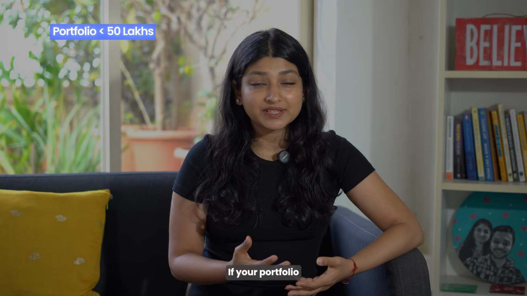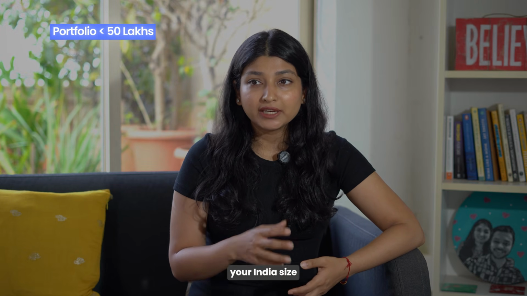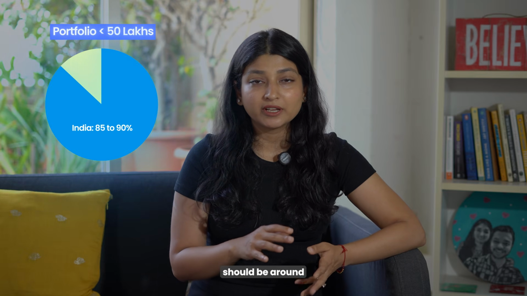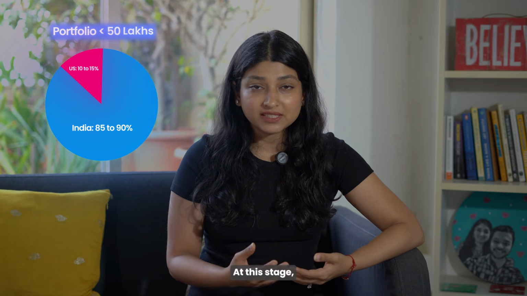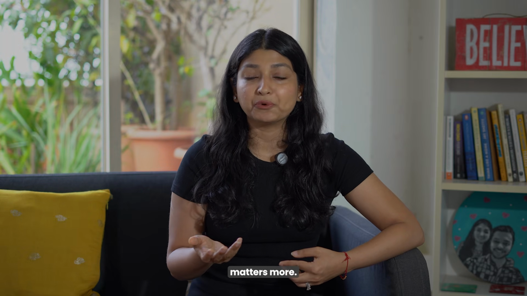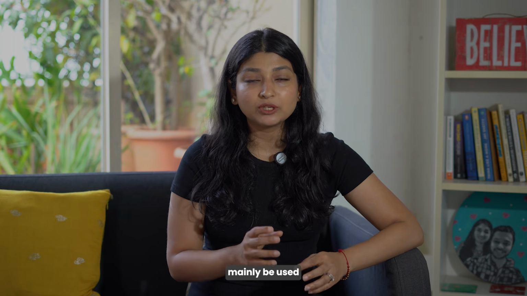If your portfolio is under 50 lakhs, your India size should be around 85 to 90% and your US should be around 10 to 15%. At this stage, you're still accumulating wealth and the higher growth rate of India matters more. The US part should mainly be used for currency diversification and to get comfortable with international investing.